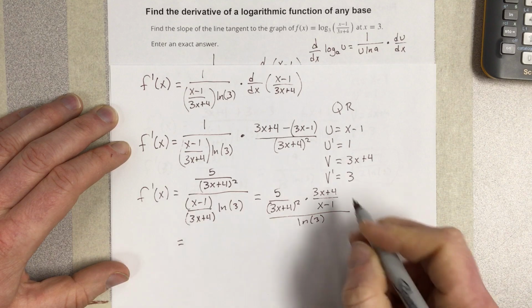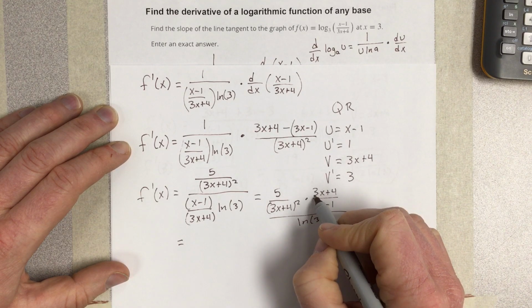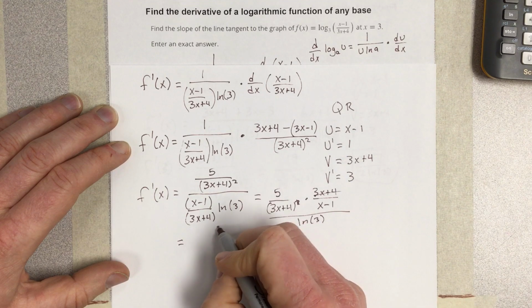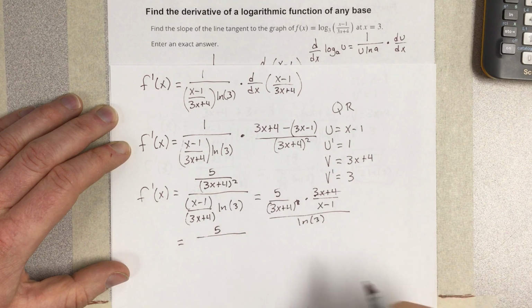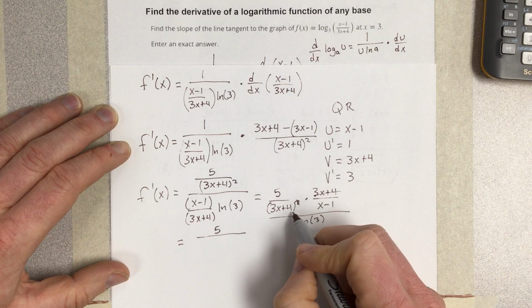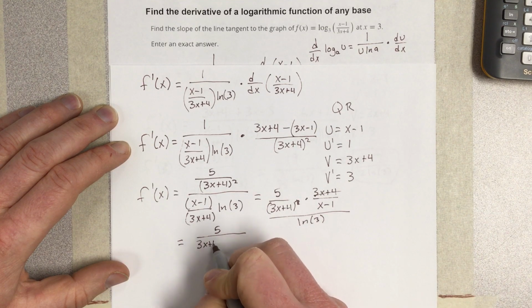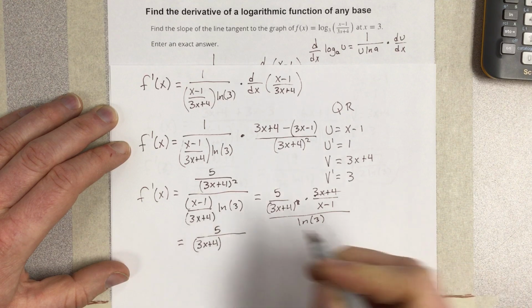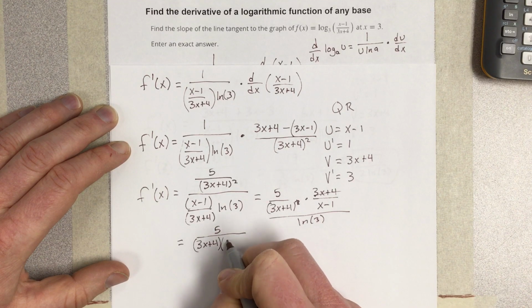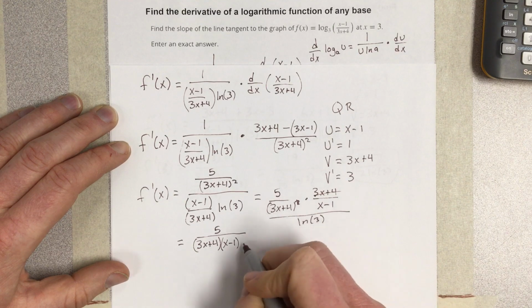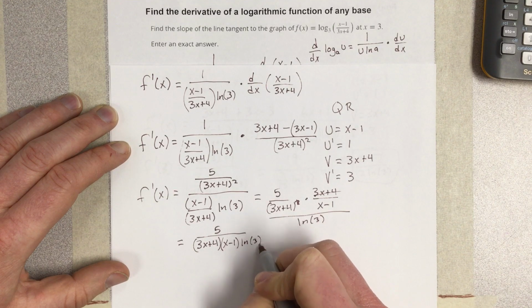So that's going to equal, if I take one of the 3x plus 4s and cancel with that piece right there, I end up with 5 over just (3x plus 4) times (x minus 1). And then we're dividing by this too, so we end up with natural log 3 on the bottom.